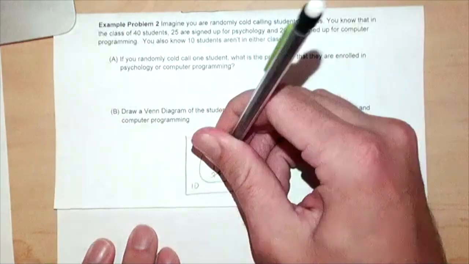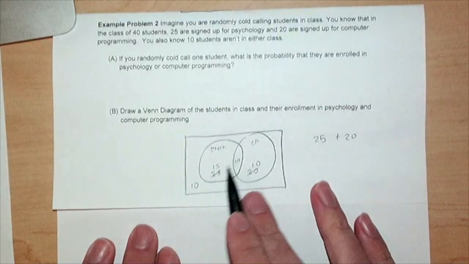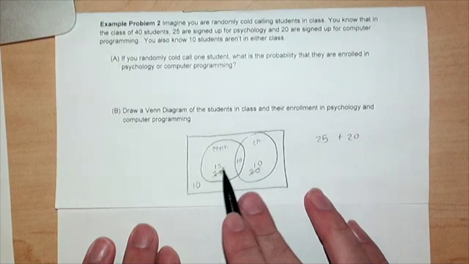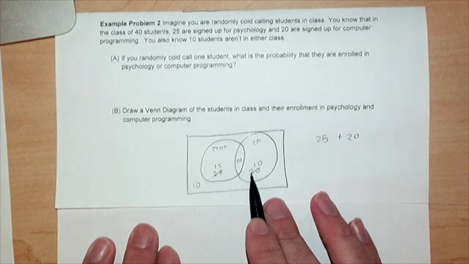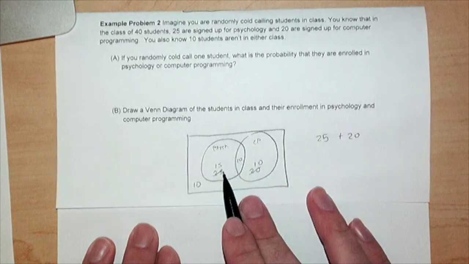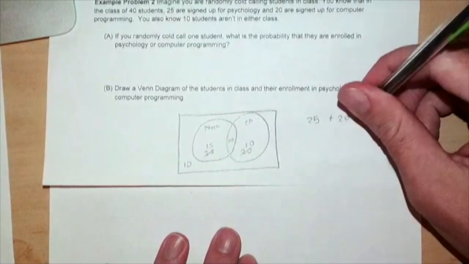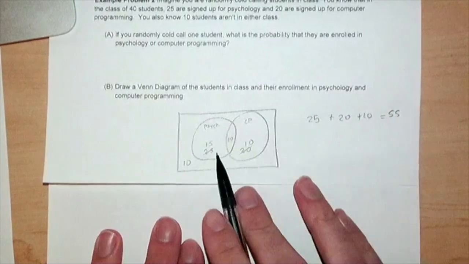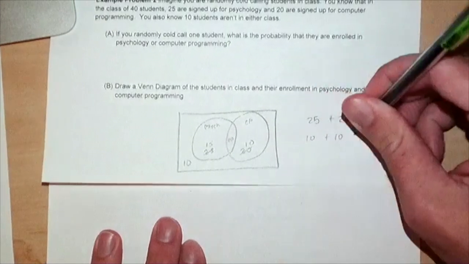What I mean by that is, let's just imagine that 10 students are enrolled in both. If I put 10 in the middle and I add up my numbers now, 10 plus 15 plus 10 plus 10 is now 45. So we've reduced the number by 10. If you put 10 students in the middle, that means you have 10 fewer students to worry about. So think that at first, it appeared like there were 55 students because there's a 25, a 20, and a 10. But once we put 10 students in the middle, that made the total number 10 less.